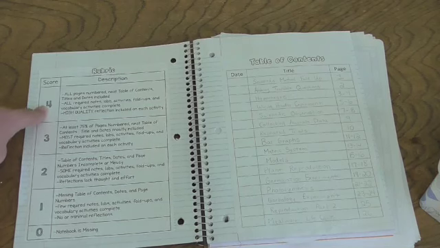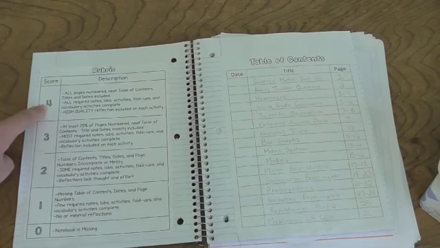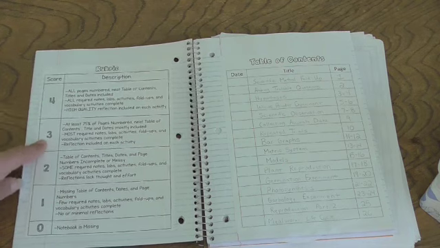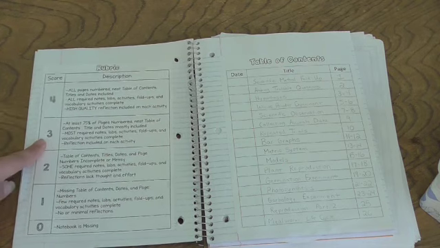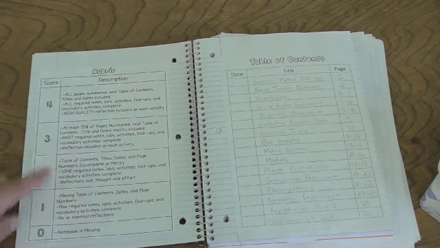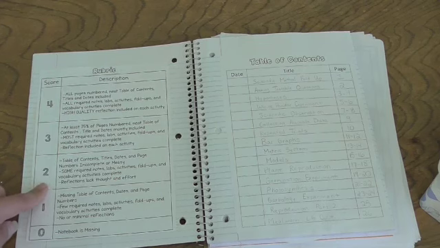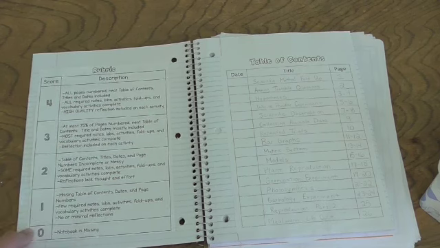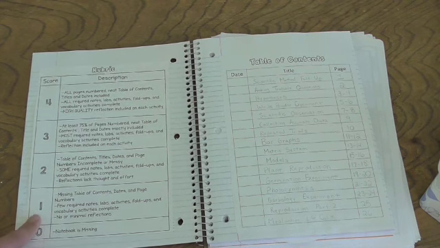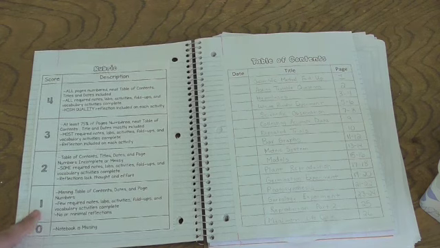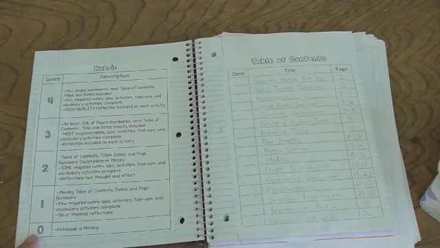If you did a really good job, you did everything right, you completed everything, and it's really cool and exciting, you'll get a 4. If you just did most of it, 75% of the stuff is numbered and neat, you'll get a 3. If you did very little but still did some, you'll get a 2. If you didn't put anything in there, you'll get a 1. And if your notebook is missing, you get a 0.